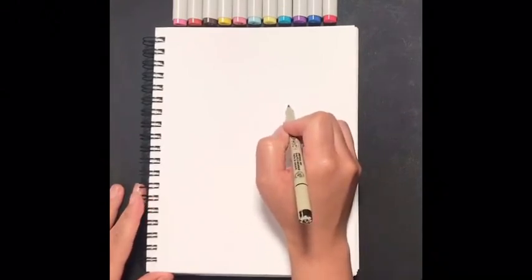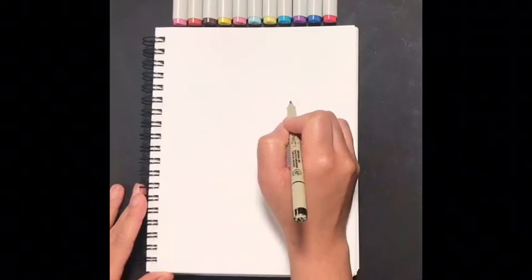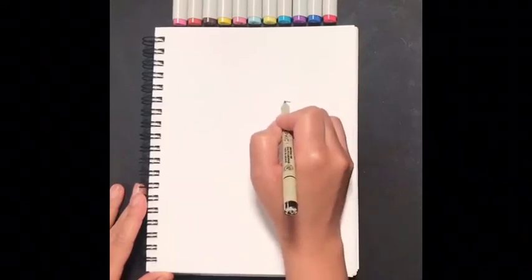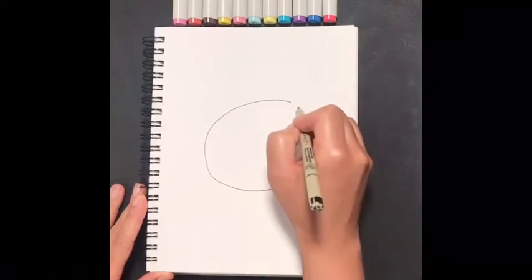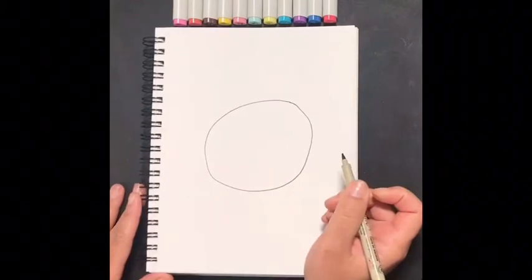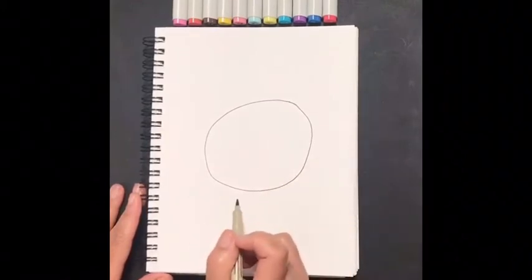A big circle, one that's either at the top of your page or in the middle, right about where I am. So I'm just drawing a large circle and it does not have to be perfect. Mine isn't. And then next, we're going to give the Earth some personality.